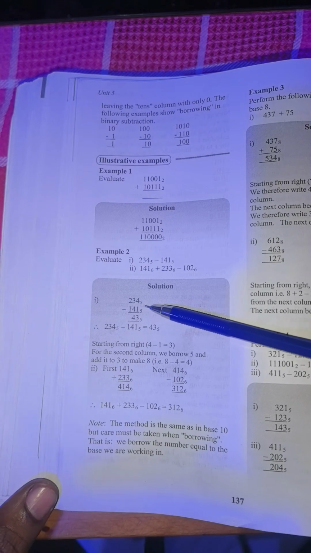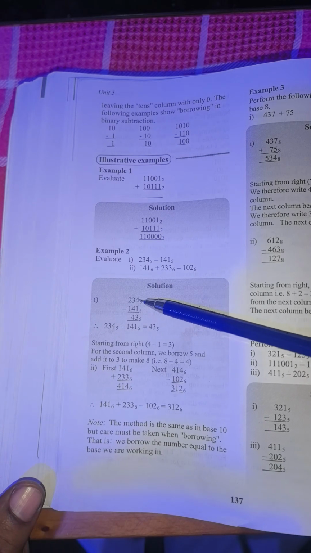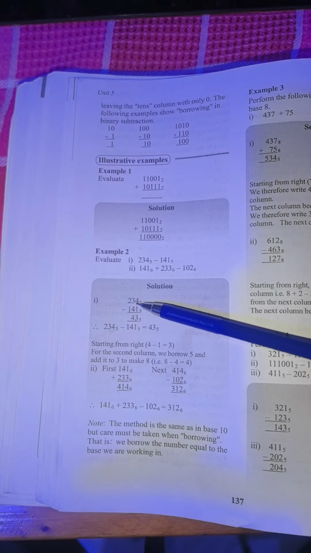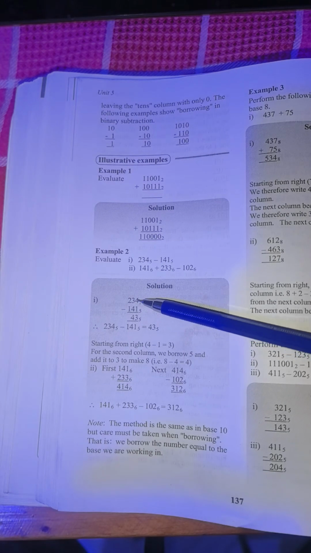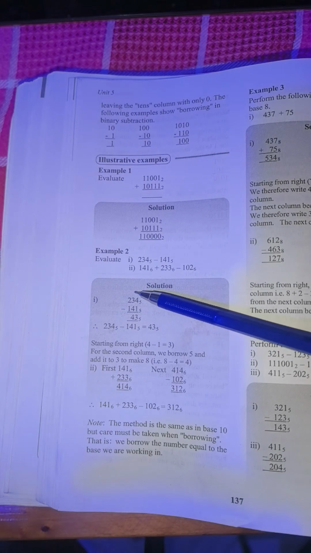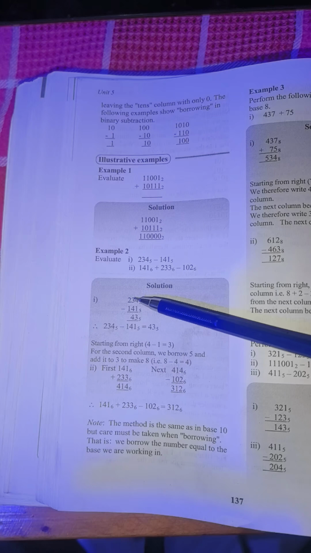Now, we are taking 1 from 4. That would be 3. Now, here, taking 4 from 3 is not possible. So if it's not possible, we have to go and borrow. Now, when you borrow, we learned that we are doing the calculation in base 5. So when you borrow, that 1 will be converted to what? 5. Automatically, that 1 becomes 5. So that 5 plus 3 will be 8.